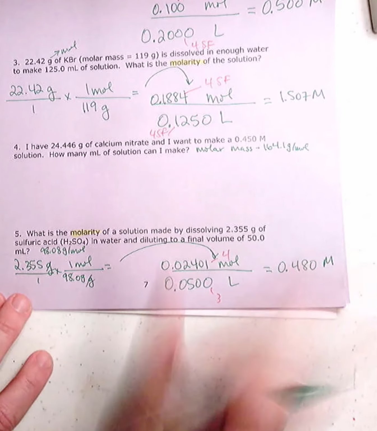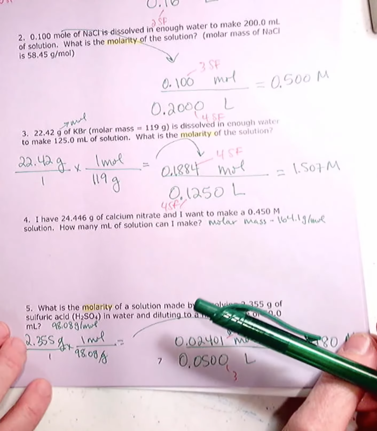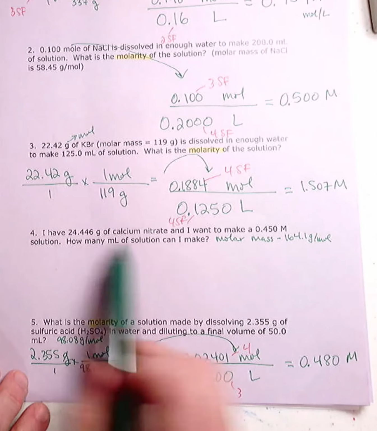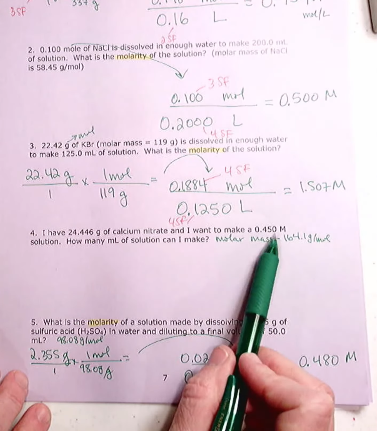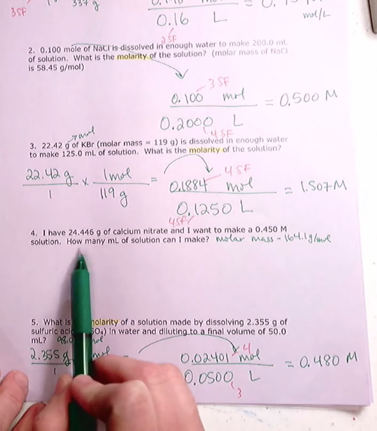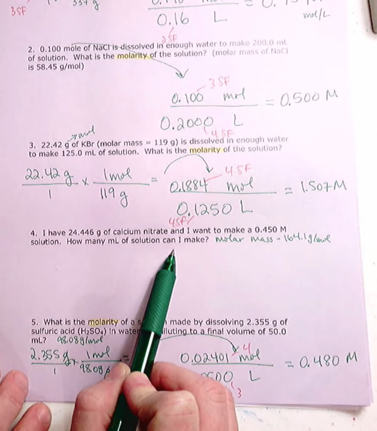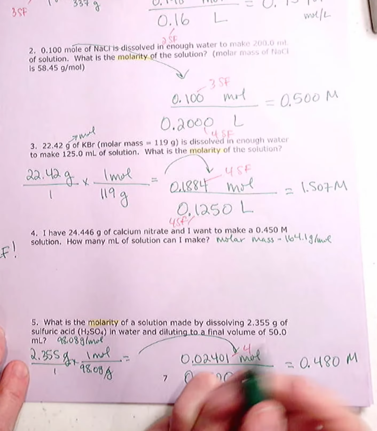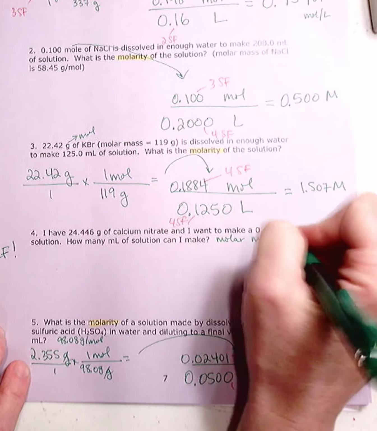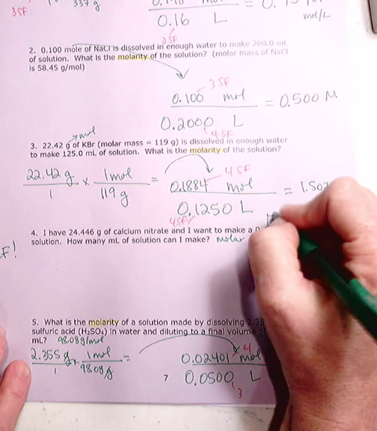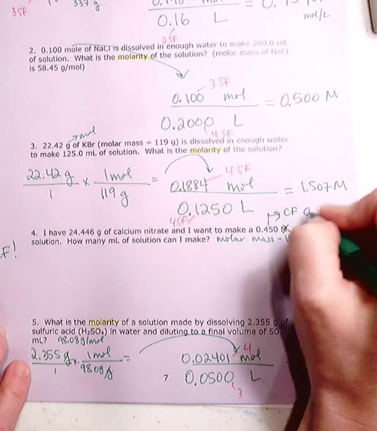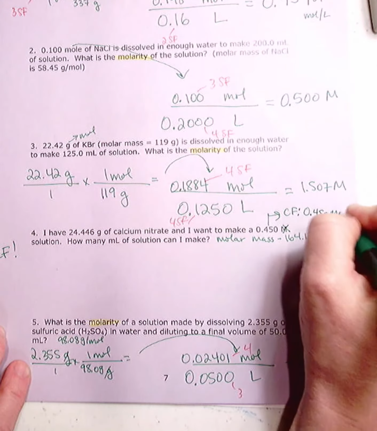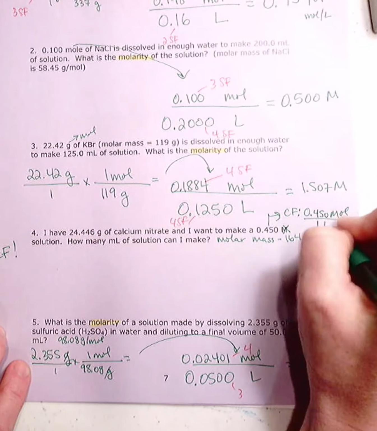And then the last question, number 4. I have 24.446 grams of calcium nitrate, and I want to make 0.450 molar solution. How many milliliters of solution can I make? So this is a conversion factor problem. This is where you cross out the M and you make this like so.